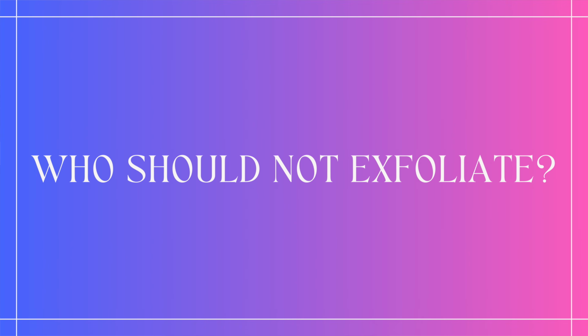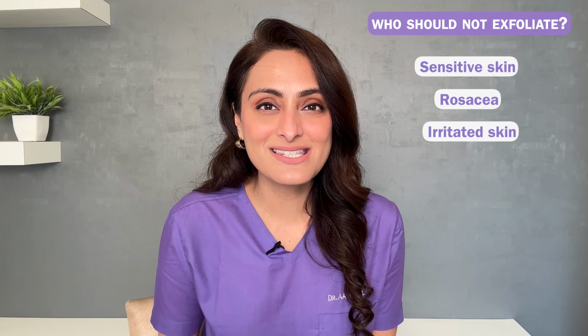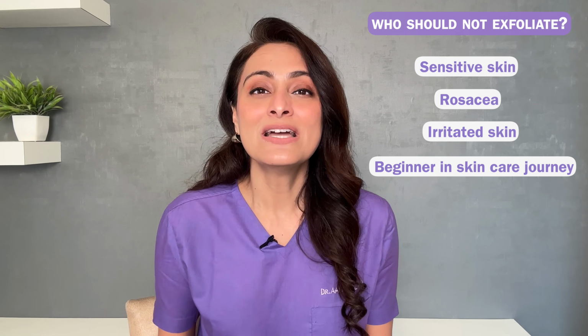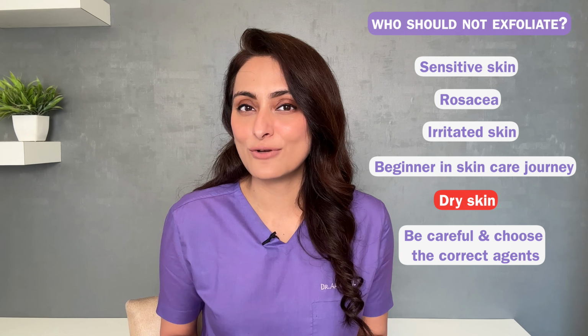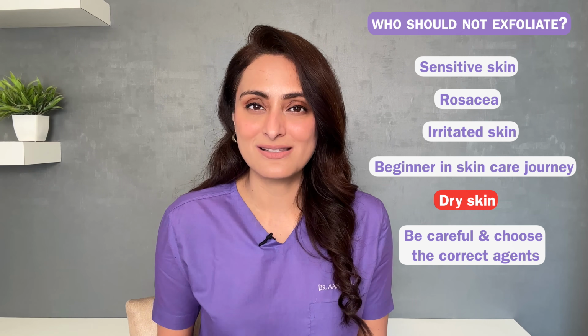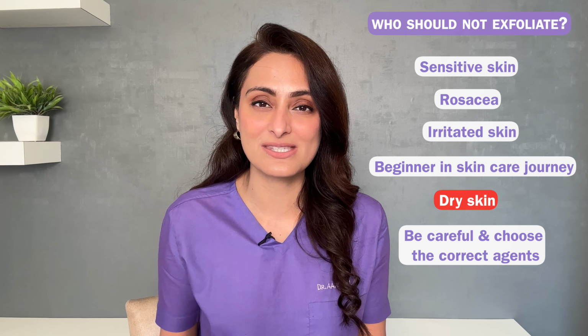Who should not exfoliate? If you have sensitive skin, if you have rosacea, irritated skin, or you're a beginner in your skincare journey, then you should not exfoliate. Even for dry skin, you need to be very careful while exfoliating. You need to use the correct agents in order to get good results. Okay, so if you are just starting out in the skincare journey, exfoliation is something you don't need.